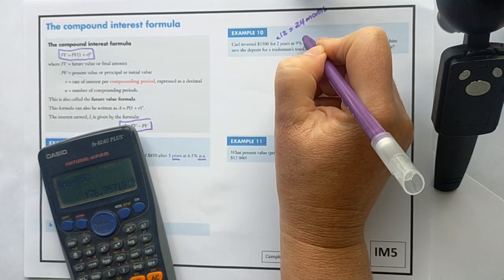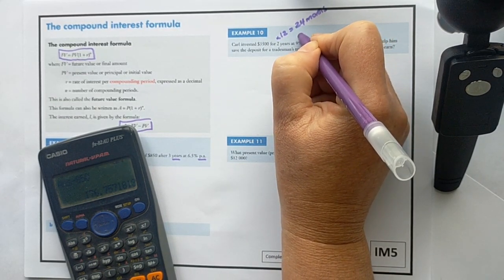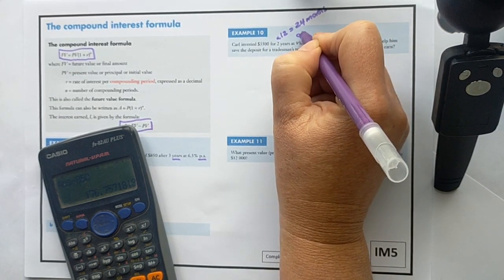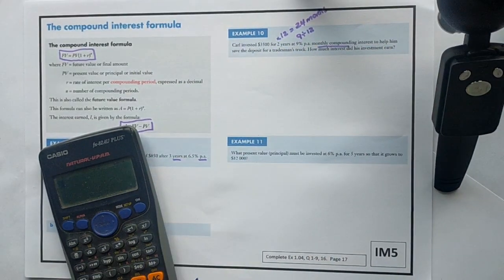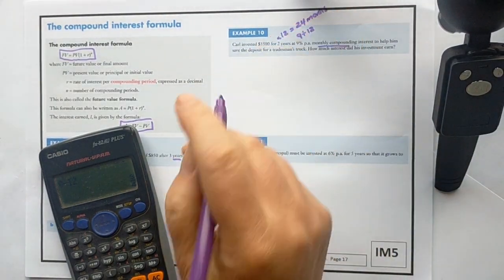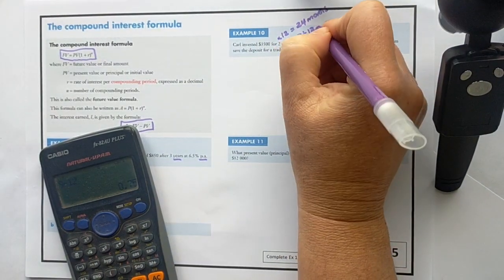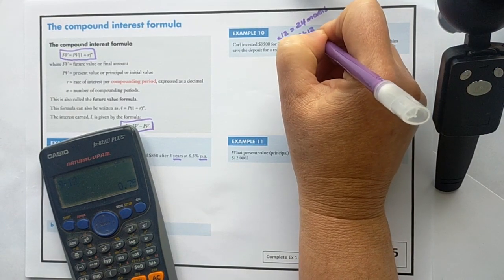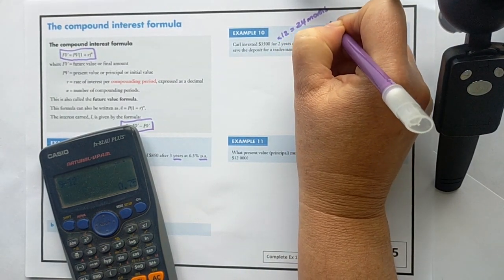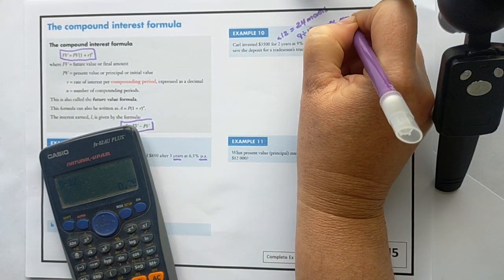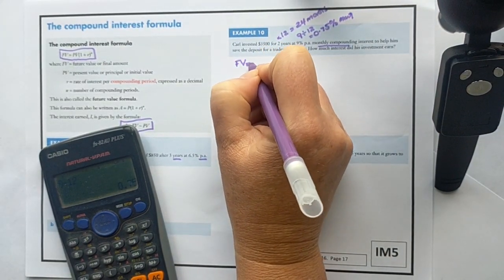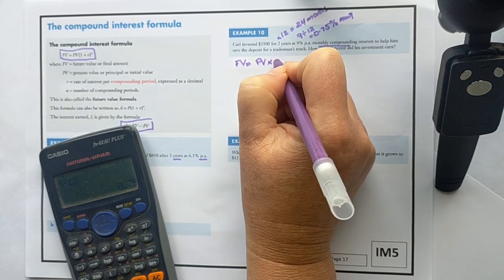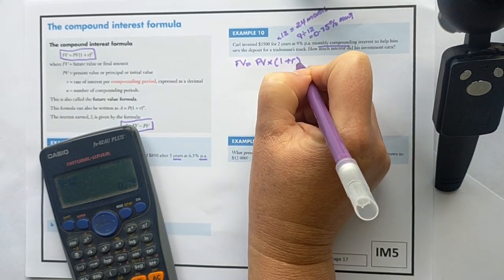And at 9% per annum, we're going to have to do 9 divided by 12 and get 0.75% per month. So our future value is our present value times 1 plus R to the power of n.